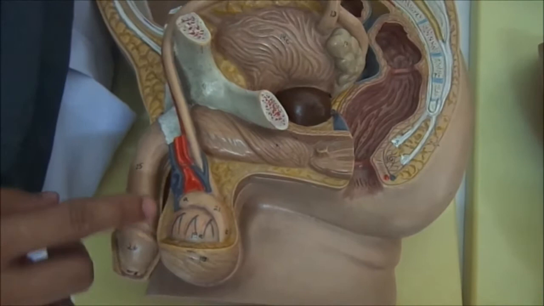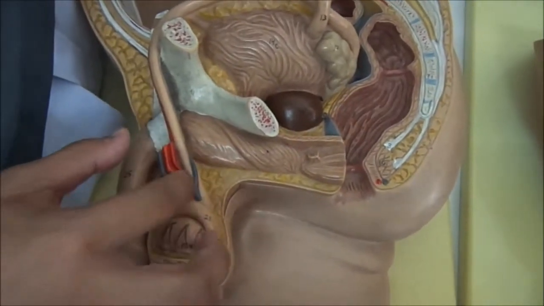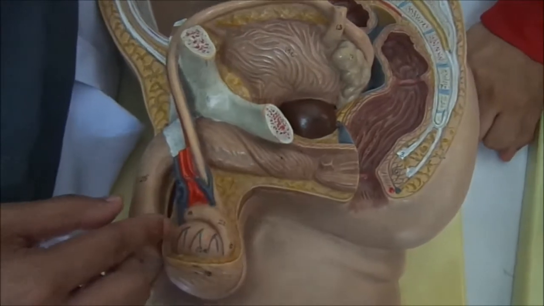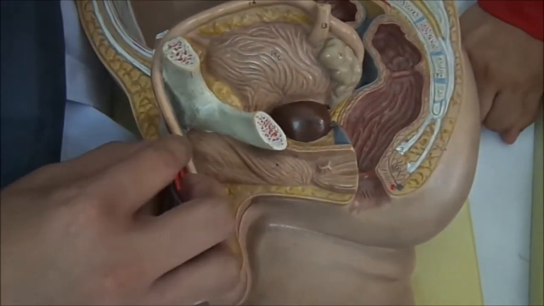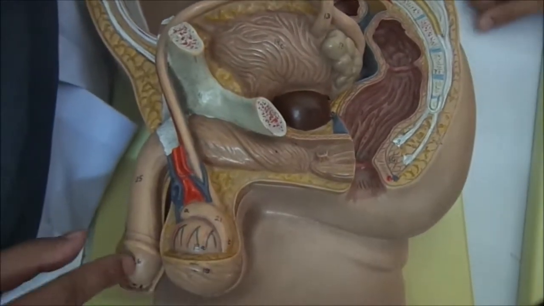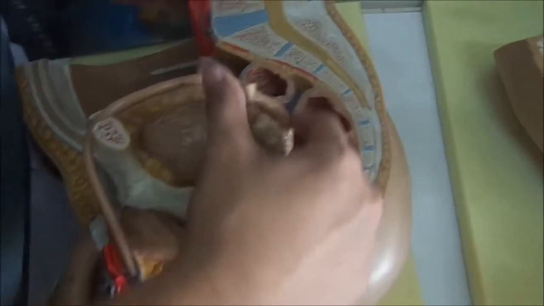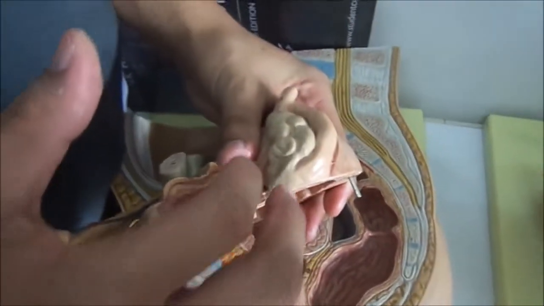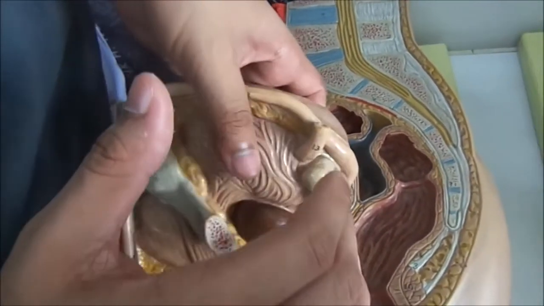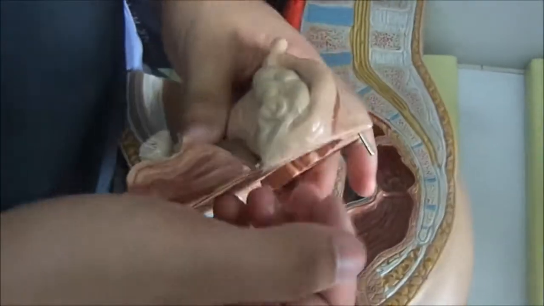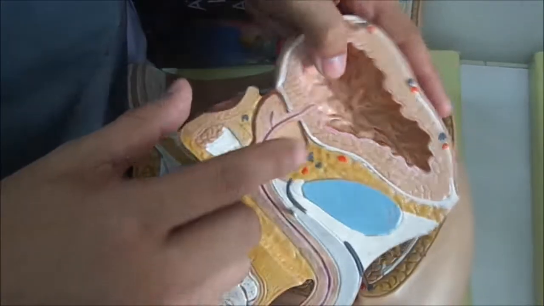Scrotum, testis, head of the epididymis, body of the epididymis, testicular artery and vein. The venous pampiniform plexus will drain into the testicular vein, and then it will go to the spermatic cord. Glans of the penis, shaft of the penis, detrusor muscle, vas deferens, and then it will unite with the duct. It will pass superior to the ureter, and then enlarge as the ampulla. The ampulla together with the duct of the seminal vesicle will form the ejaculatory duct that will enter the prostate.